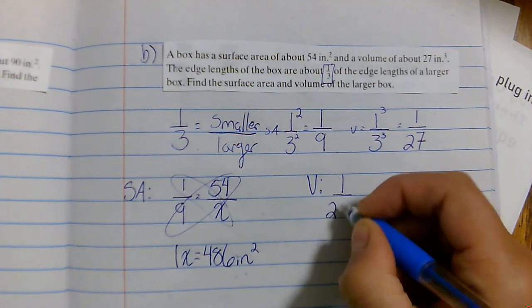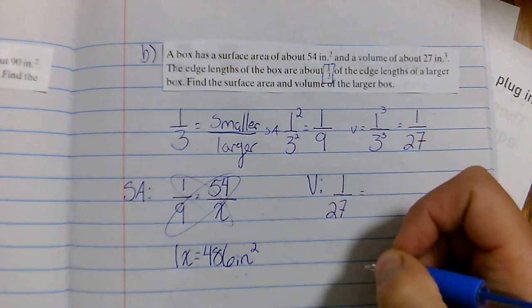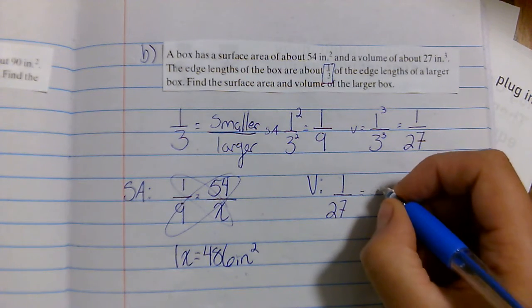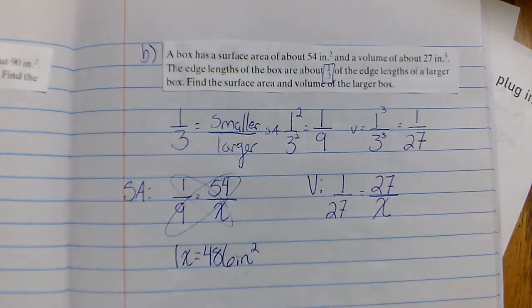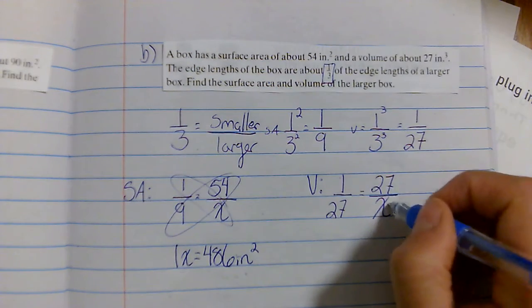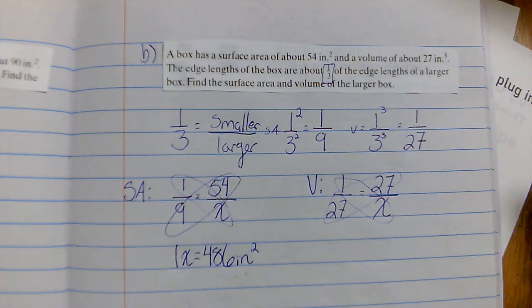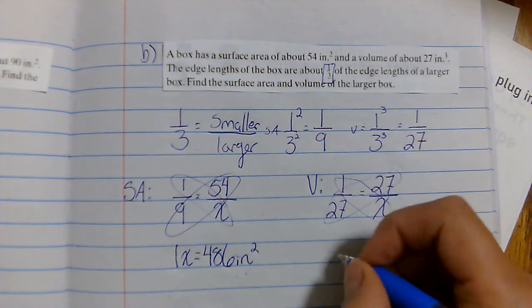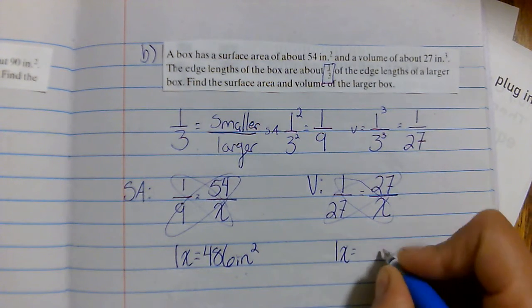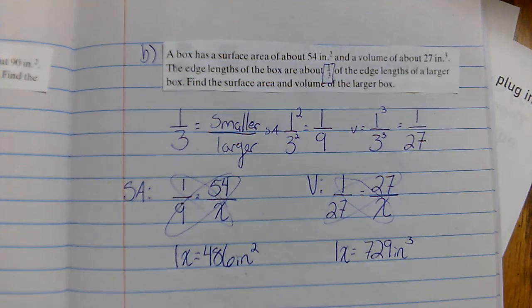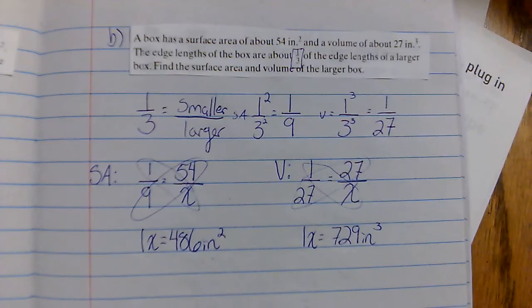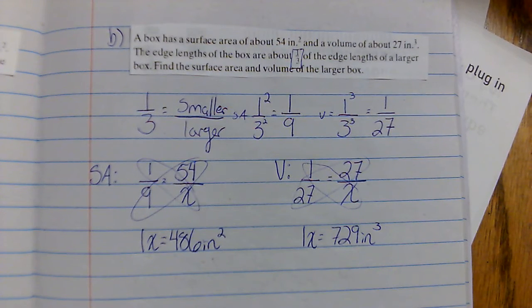The smaller they gave us, which was 27 inches cubed; we do not know the larger. That's what we're trying to figure out. So again, we cross multiply. 27 times 27 gives us 1x equals 729 inches cubed for the volume of the larger. Again, I don't have to divide by 1 because I'd just get the same thing. So we're done there.